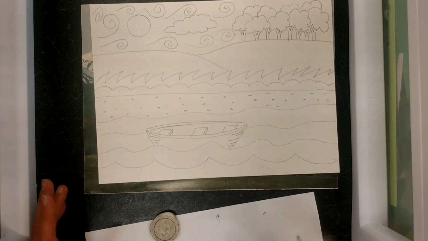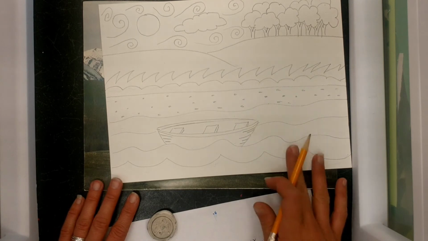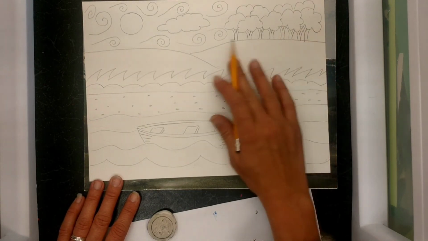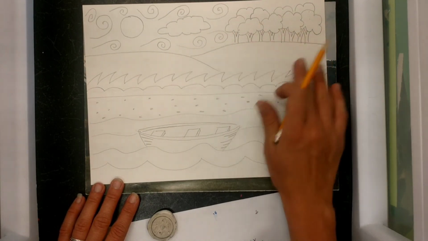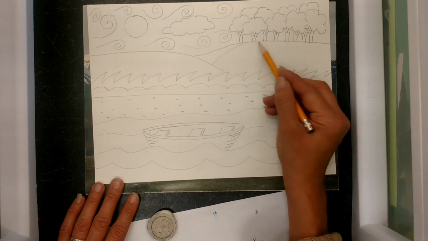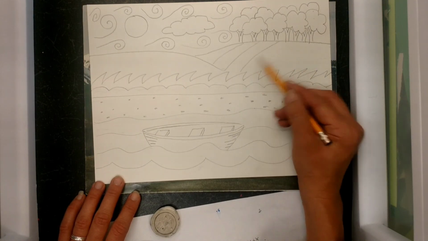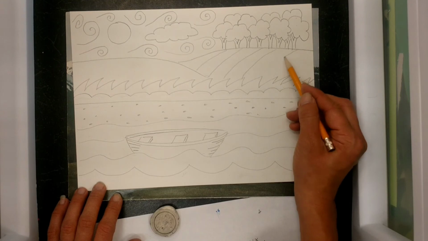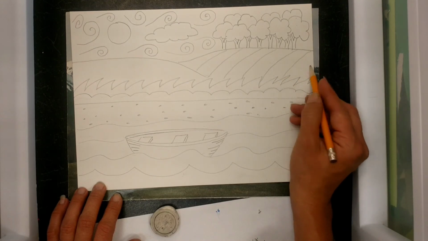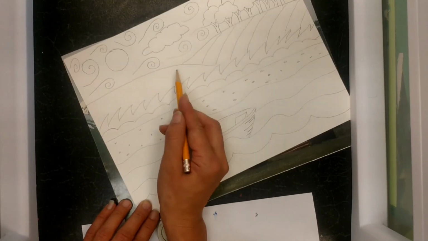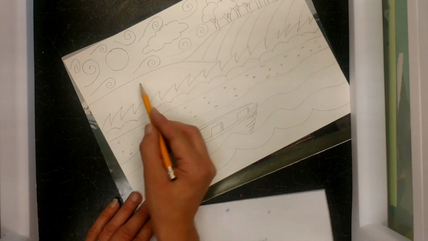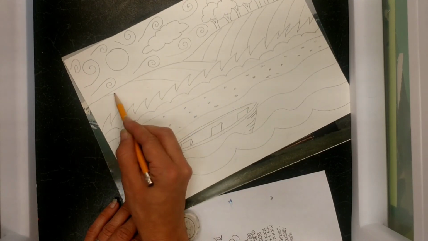All right, now I could decide maybe even I want some lines going on into my ground here because I have this big area. So maybe I want to make some diagonal lines to really emphasize this hillside going up. So they're kind of curvy diagonal lines. And the same thing with this one over here. Maybe I want them going the other direction to show these different hills.